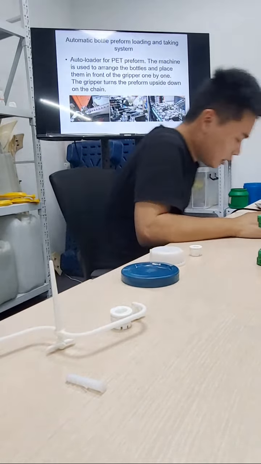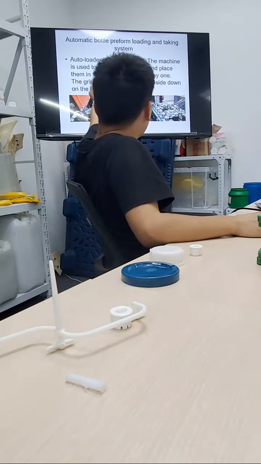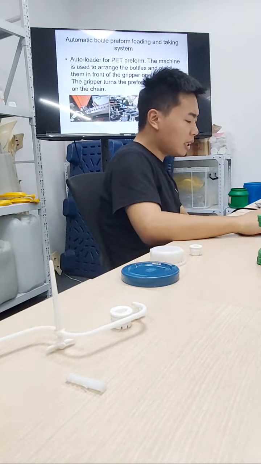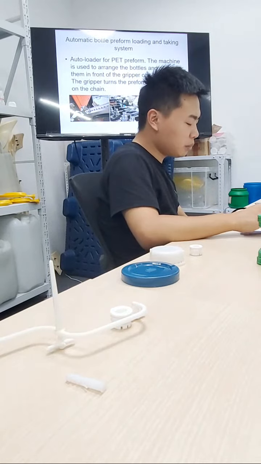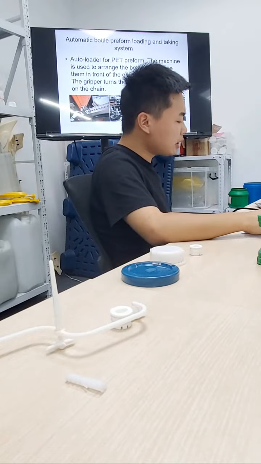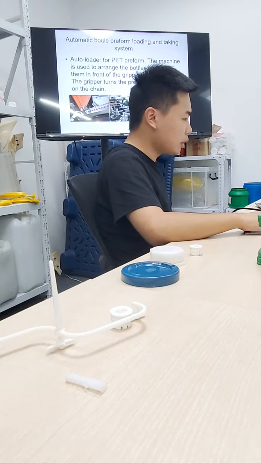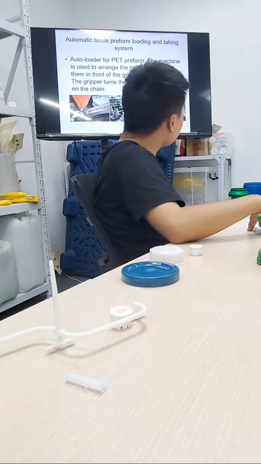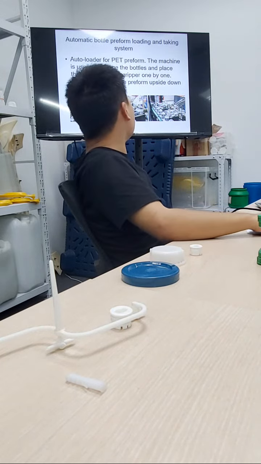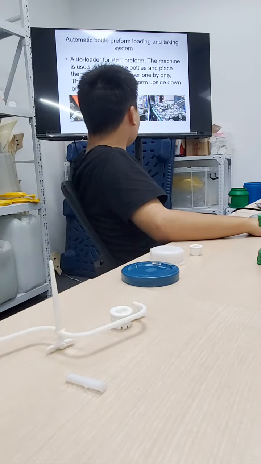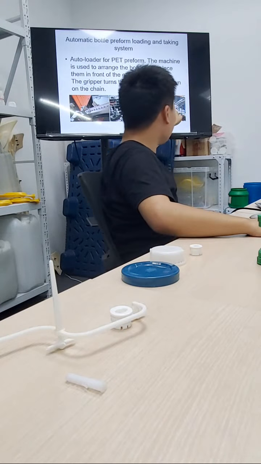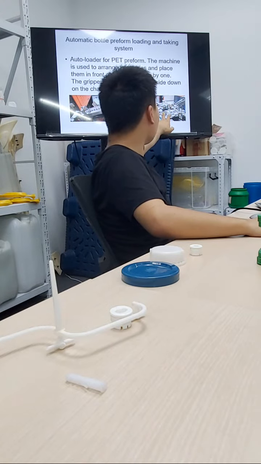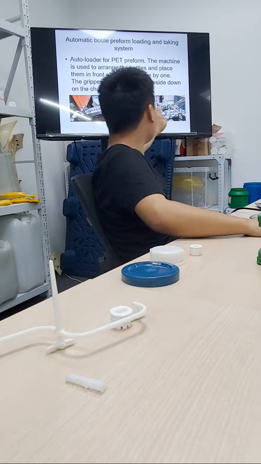Let me introduce the automatic bottle preform loading and tagging system. The auto loader for PET preforms. The machine is used to arrange the preforms and place them in front of the gripper, one by one. The gripper turns the preform upside down on the chain. This is the preform, and the preform in front of the gripper is here, and the gripper takes the preform on the chain.